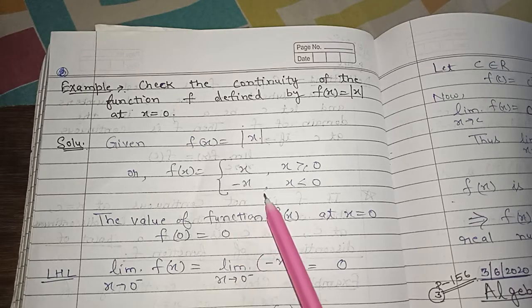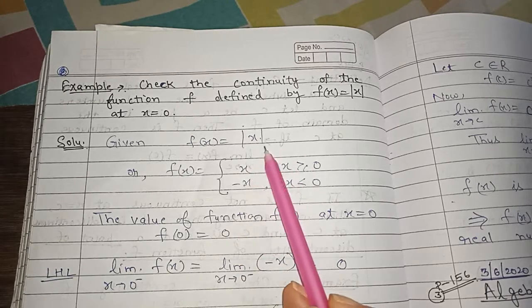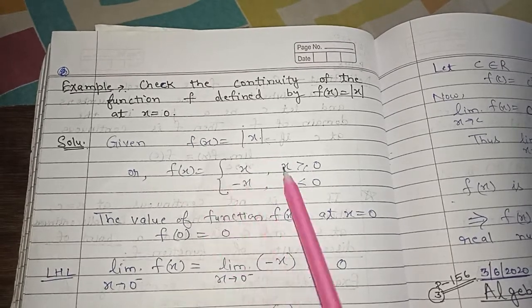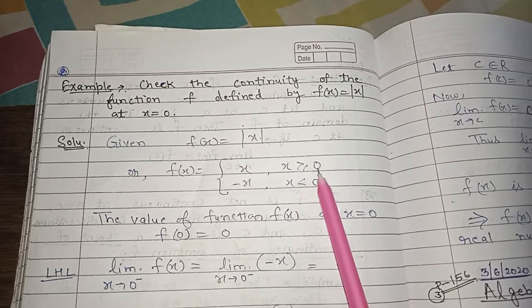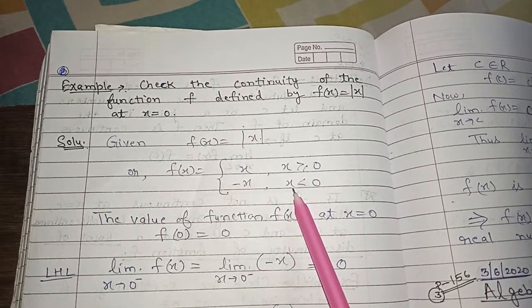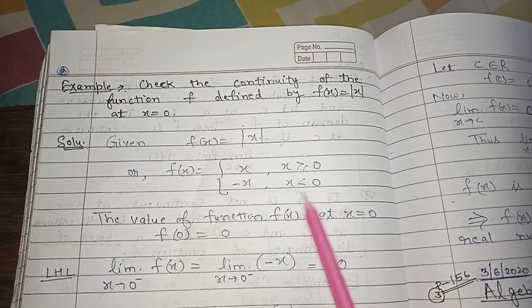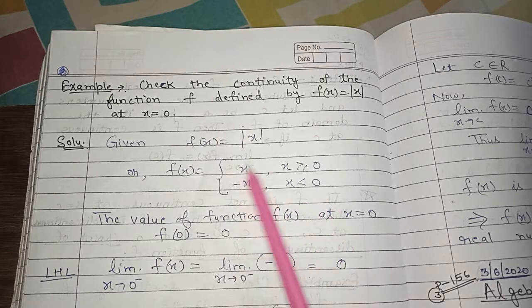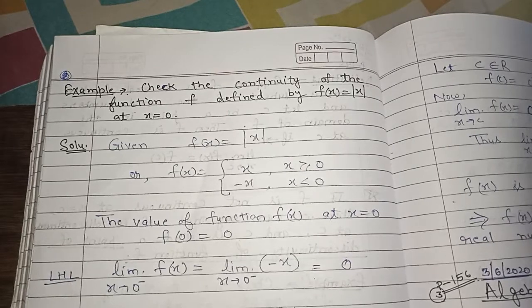Already we had studied in class 11th how to write this modulus function. f(x) is equal to x for all positive values and for 0, and minus x for all x less than 0, meaning for all negative values. Ultimately the value of the function always comes positive.